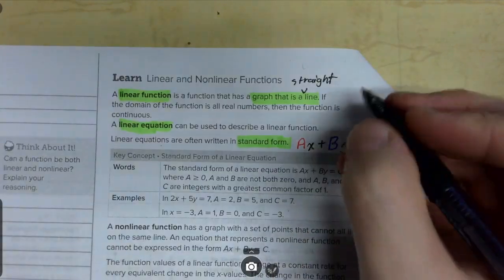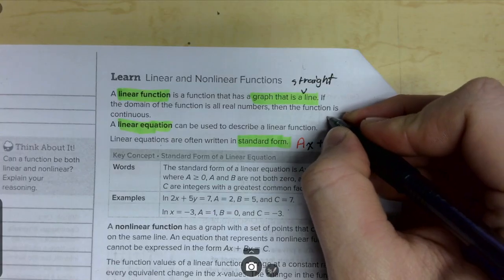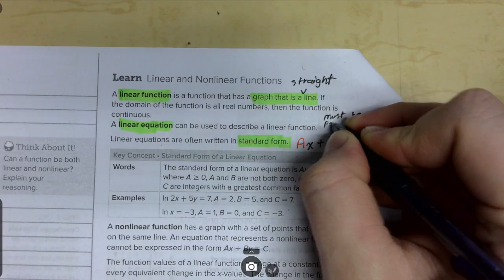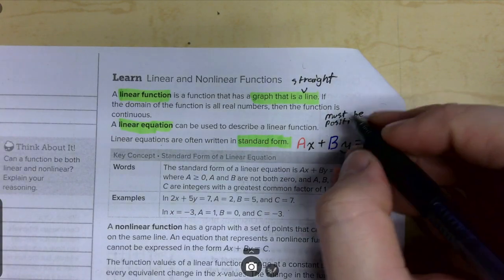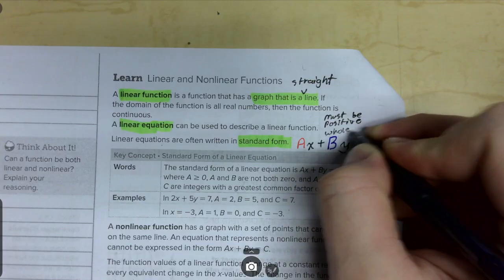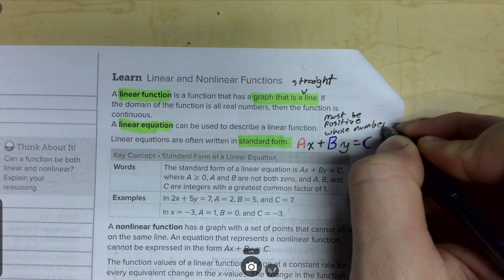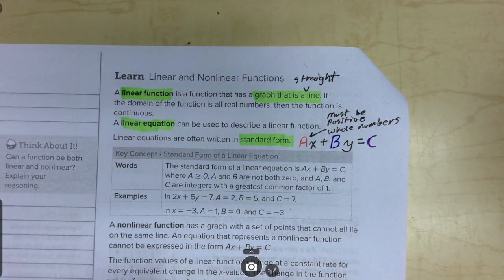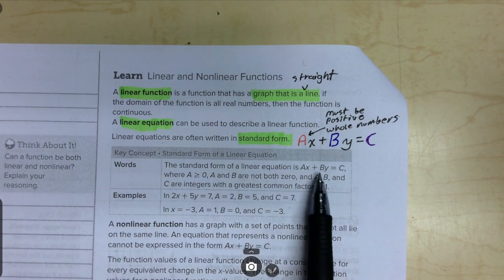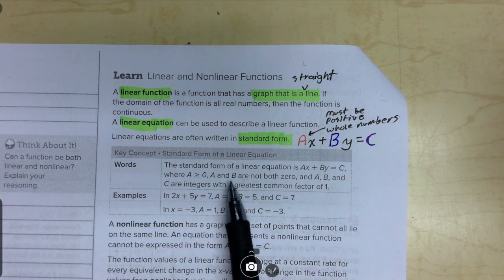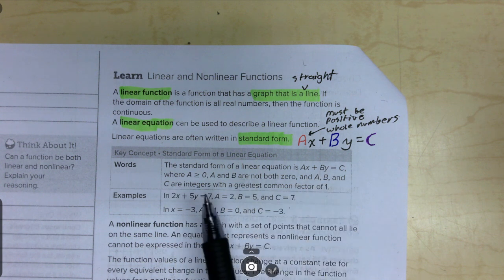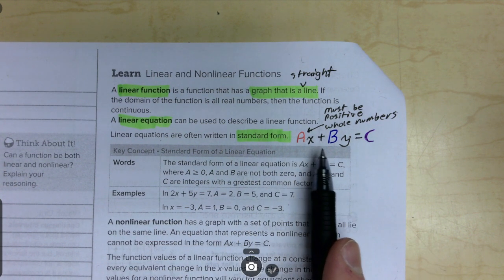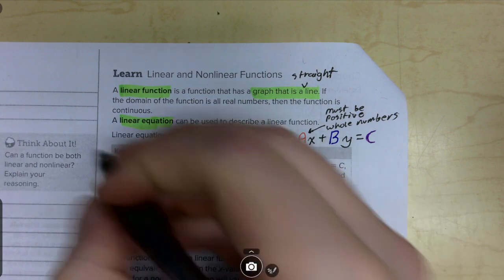I like using the colors for A, B, and C. Now, A must be positive, and whole numbers. No decimals or fractions. The standard form of linear equation, ax plus by equals c, where a is greater than 0, a and b are not both 0, and a, b, and c are integers with the greatest common factor of 1. So again, everything must be a whole number, so that means no decimals, no fractions.